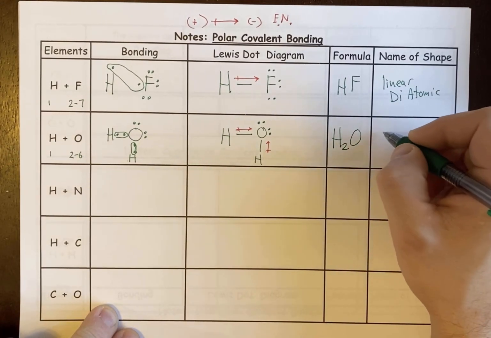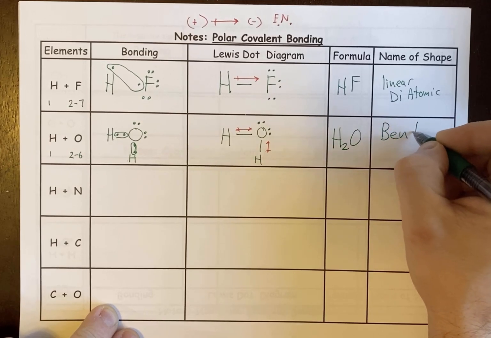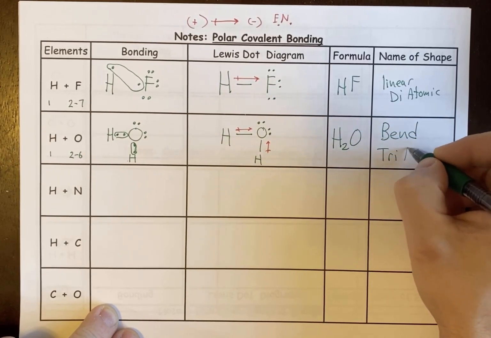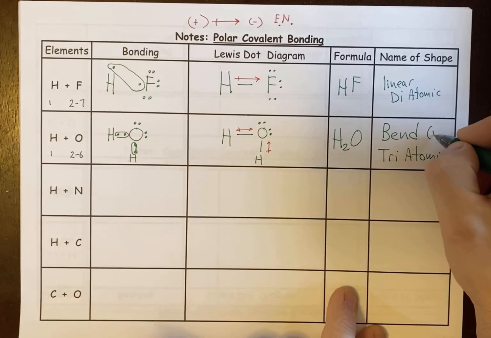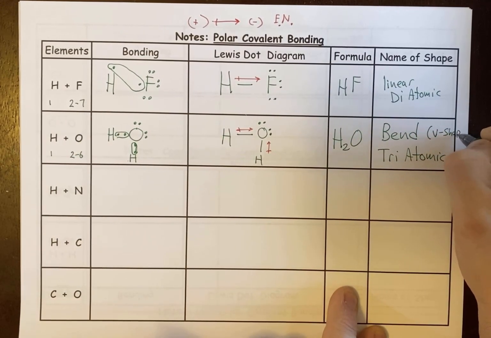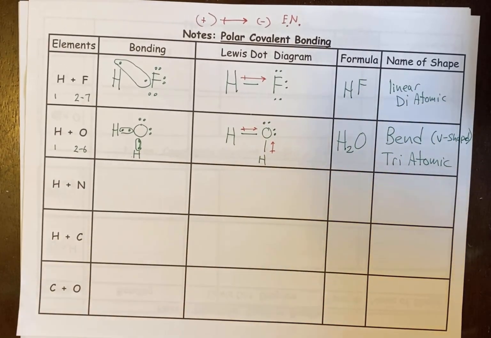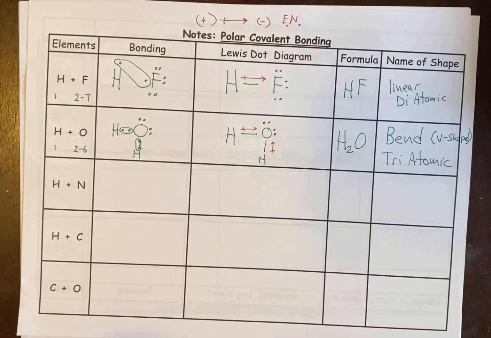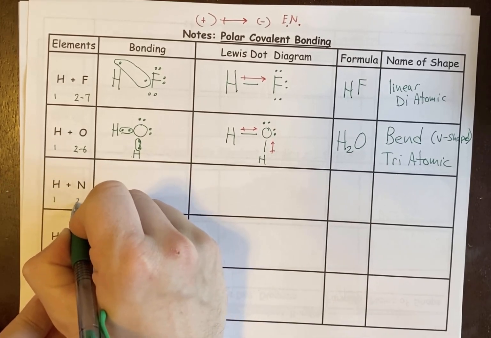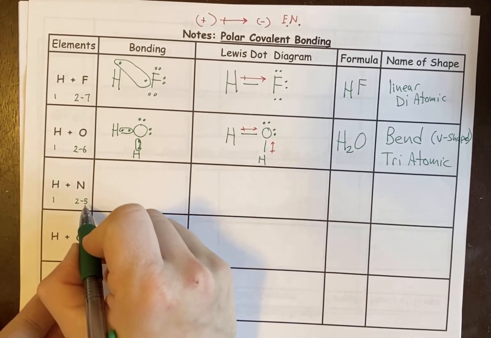And name of shape: bent triatomic. You could also call it V-shaped. That's fine too, but you can see there's a clear bend. There's a way to tell. There's 2 scenarios where you have 3 atoms, and they can either be bent or they can be linear. I'll show you how to tell the difference when we get to the next one that happens to do that. The next one, 1 and then 2, 5, so you can already figure it out.